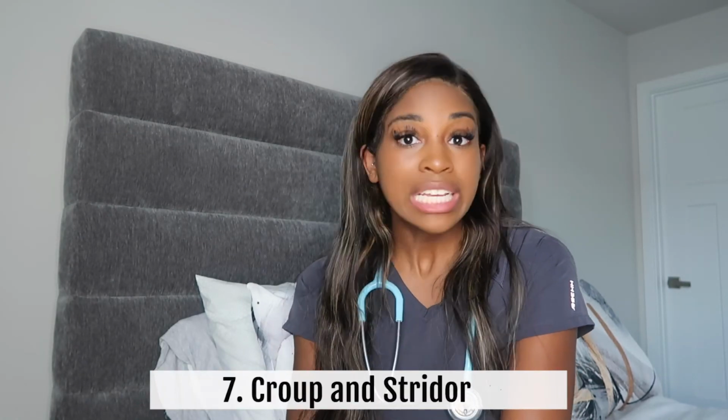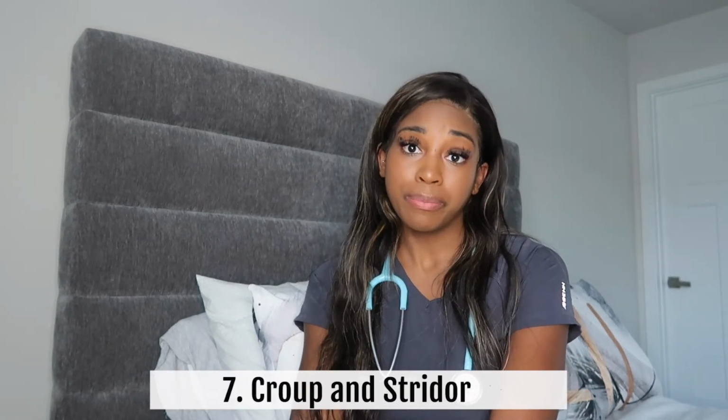All right, so the next most common diagnosis that I see in the ER is croup and stridor. Sometimes kids come in with just croup. Sometimes they come in with croup and stridor. Croup and stridor is definitely going to be the more severe of the two. Normally a croup kid is going to come in, get a steroid, and then go home. Croup and stridor has the possibility of staying overnight in our hospital because if the stridor obviously doesn't go away, that is not good.